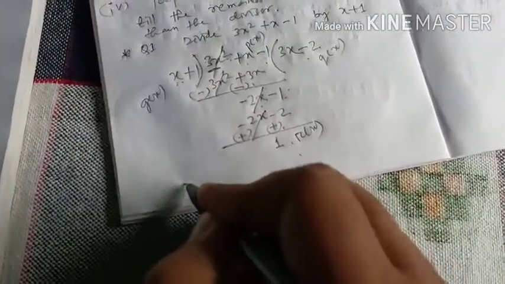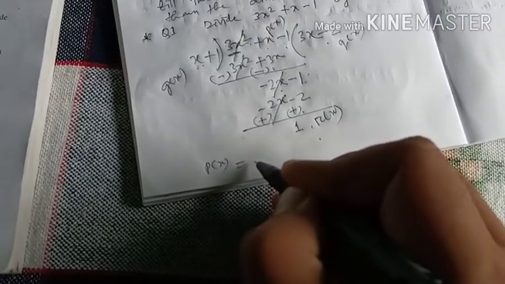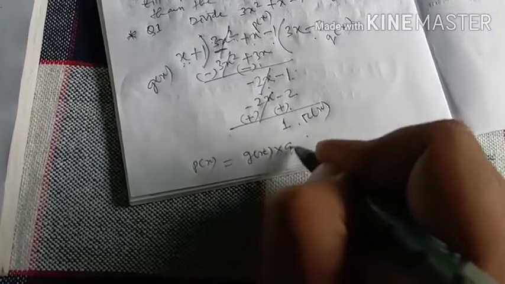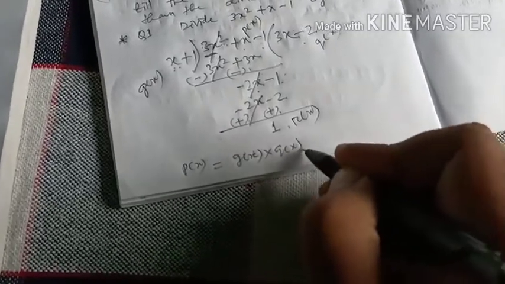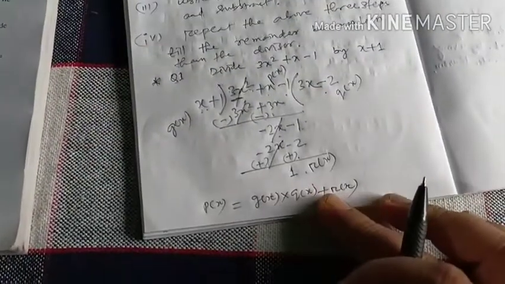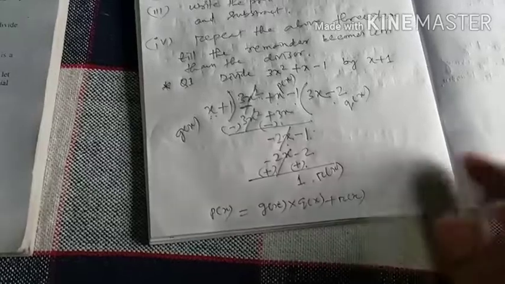So according to Euclid's division, we can say that p of x is equal to g of x into q of x, plus r of x, that is dividend equals divisor into quotient plus remainder. You can check by applying Euclid's division whether the answer is correct or not.